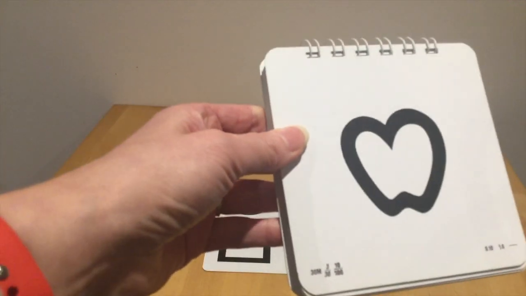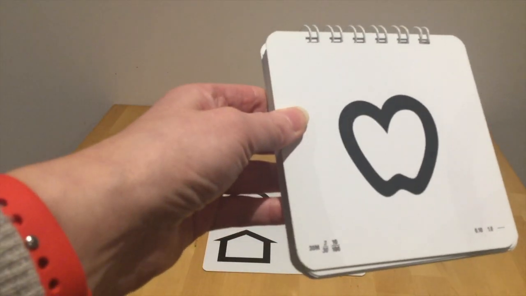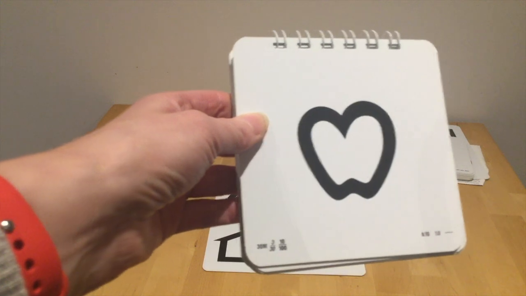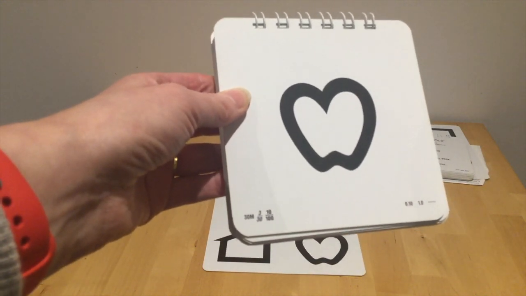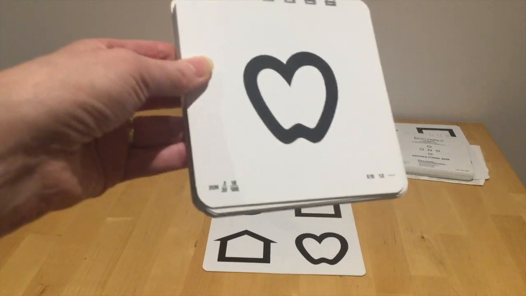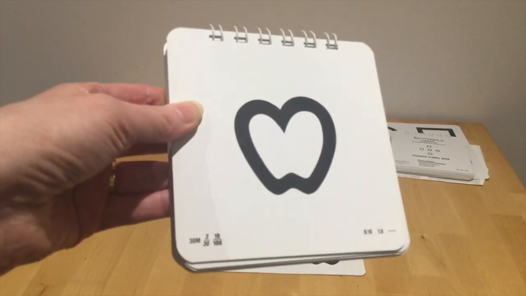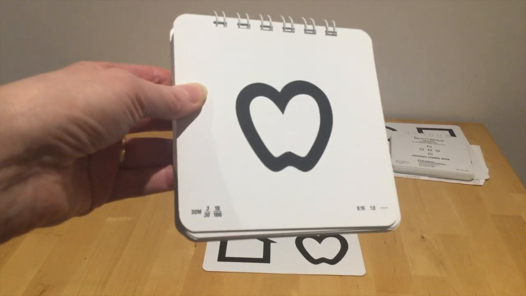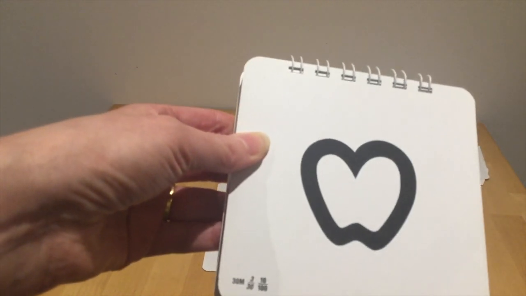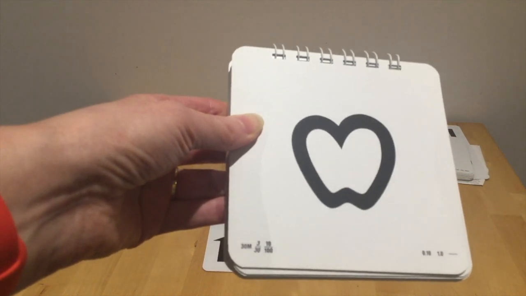And then flip that over. Here's our first picture of our apple or heart, whatever name it's given. At the bottom the acuity is 3/30. There's also logMAR on here as well, 1.0 in the corner.